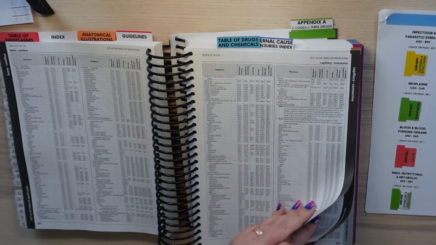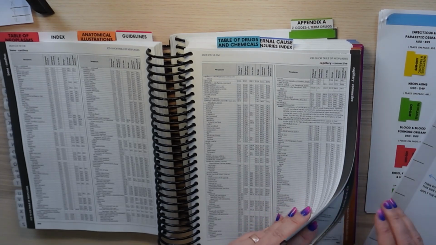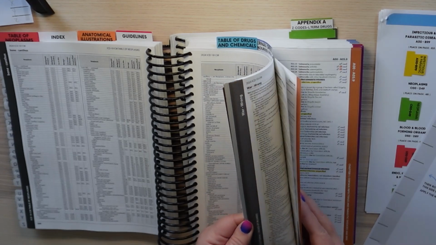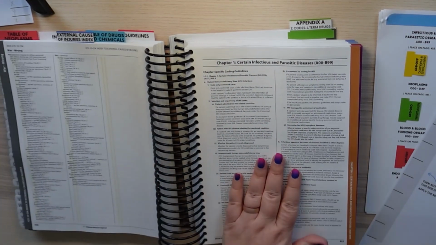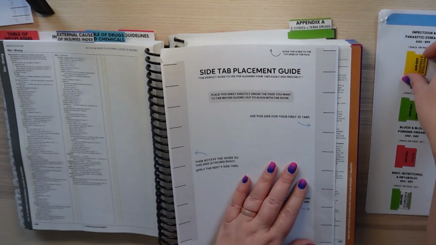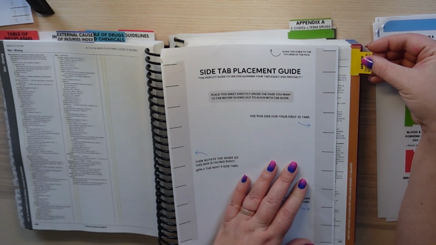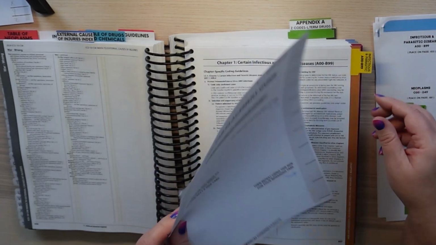So we're going to start with our infectious and parasitic diseases. And again, I like this because it starts getting you familiar with what's in here and what the starting letter for these different chapters are. We're going to align here, right? So here's my infectious and parasitic diseases, and it's going to go right there on the alignment grid.